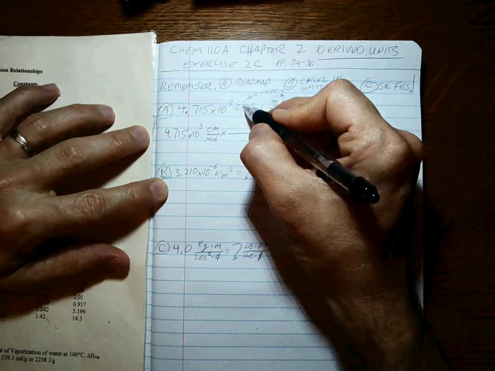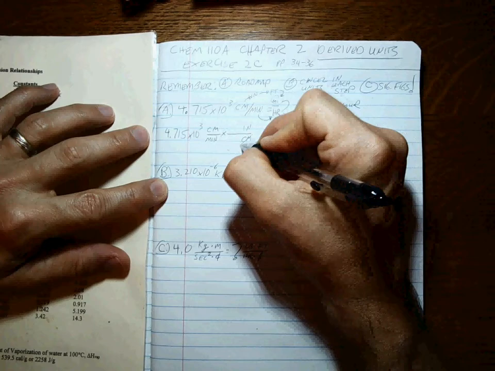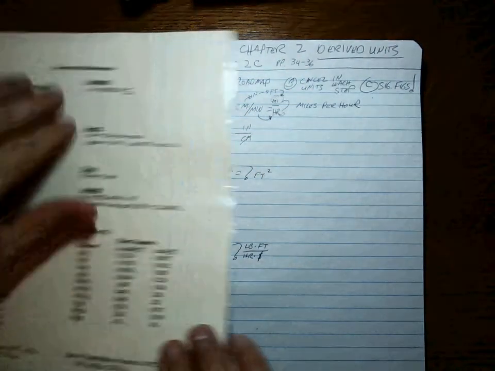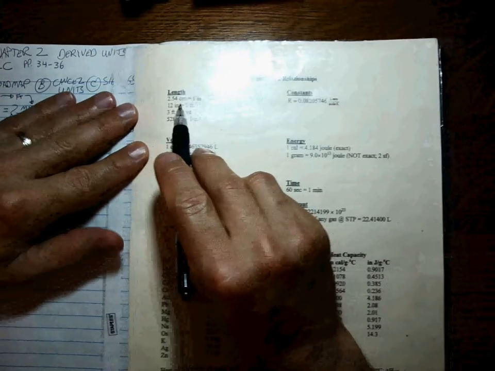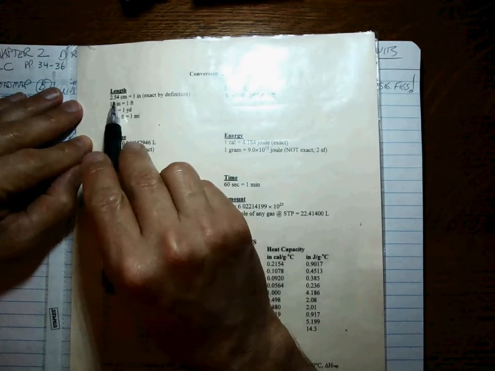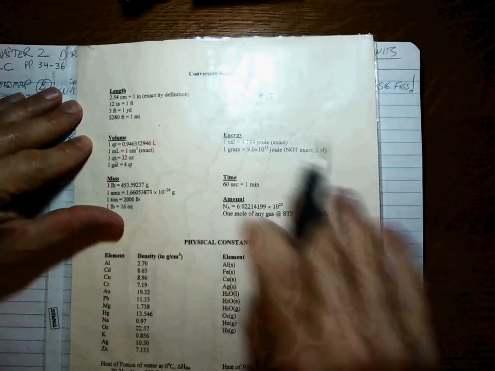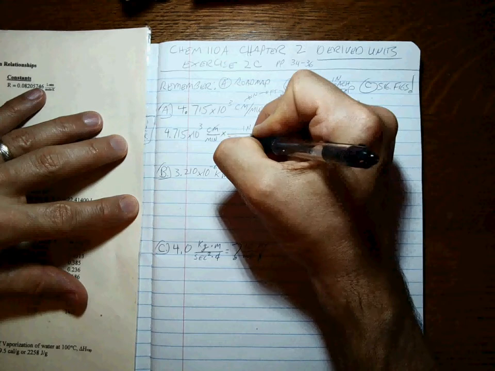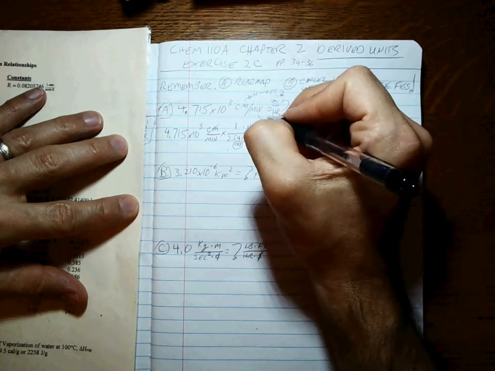If we want to get centimeters to inches, clearly centimeters has to be on the bottom, inches on top. Let the centimeters cancel. Where do I find that conversion? Aha! Length. Let's see if you can see it here without the light. 2.54 centimeters is equal to 1 inch, exact by definition. Okay, good. So 2.54 centimeters per every 1 inch, and that's an exact conversion factor.